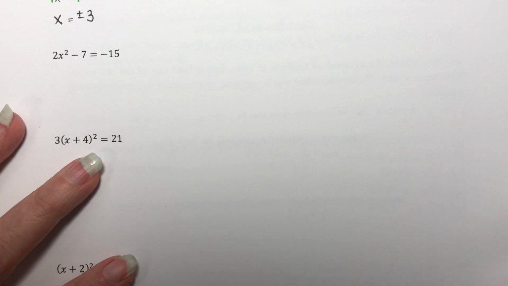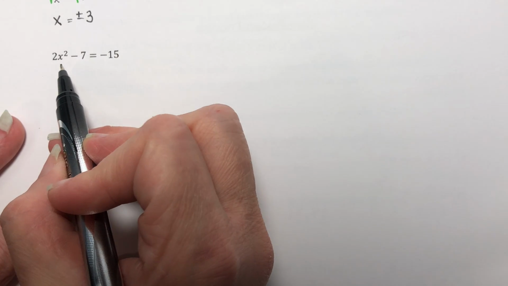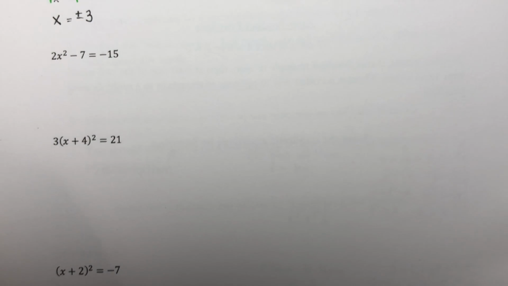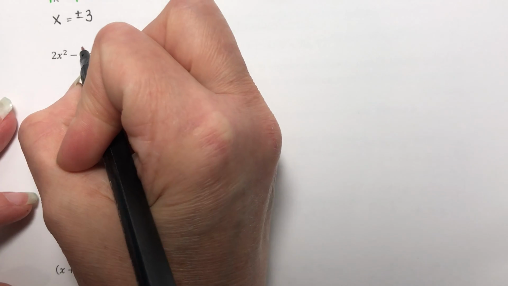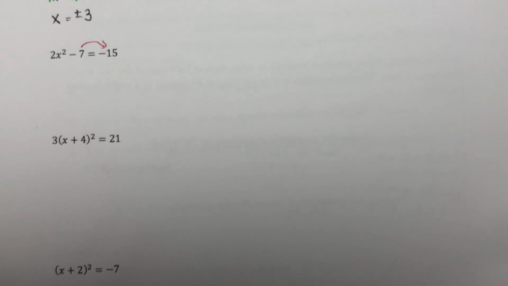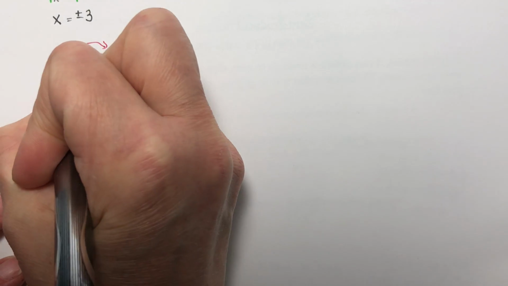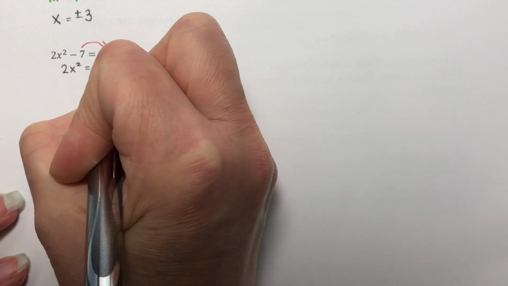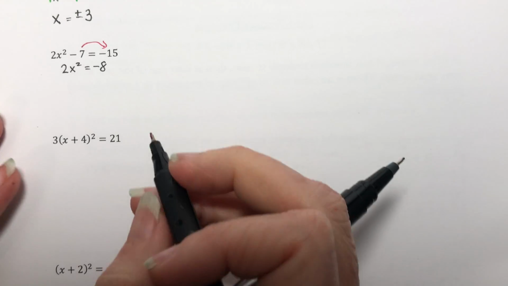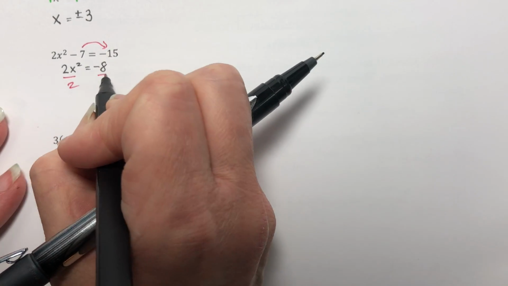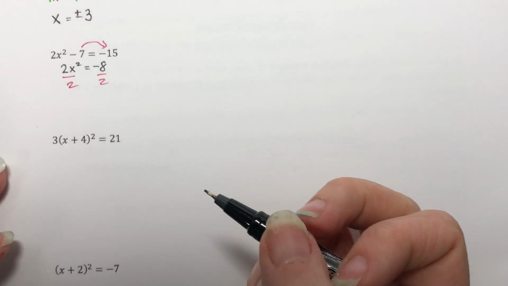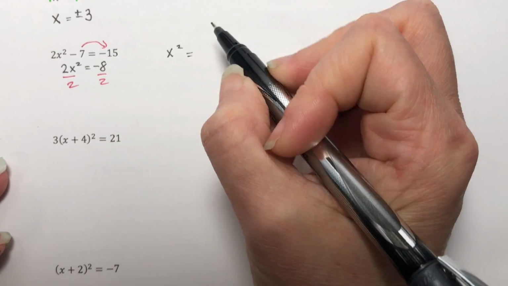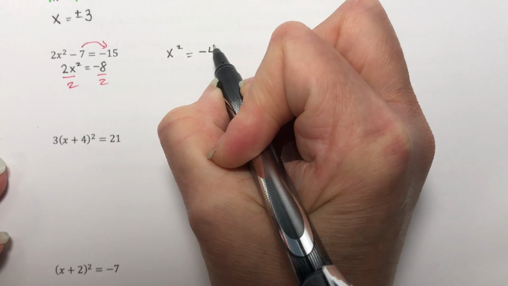Okay, so let's do 2x squared minus 7 is equal to -15. We need the square alone, so I'm going to add 7 to both sides. So I get 2x squared is equal to, that's going to be a -8. Now divide both sides by a 2, and we get x squared is equal to -4.